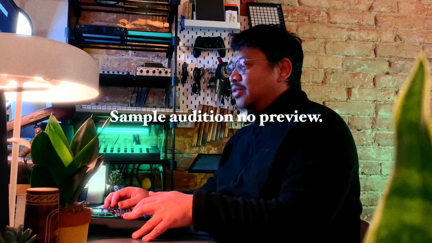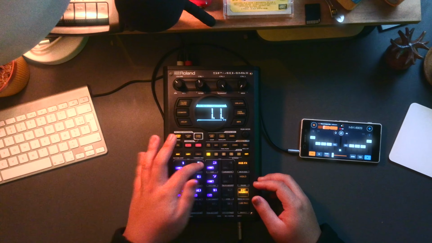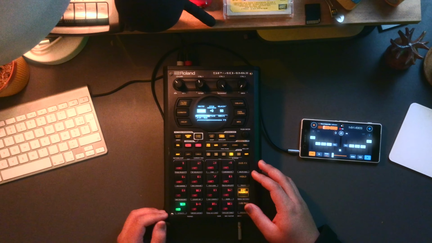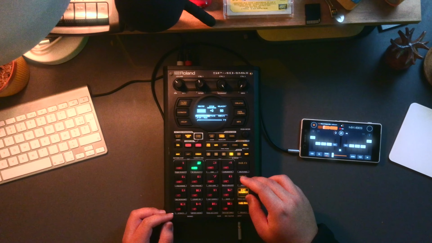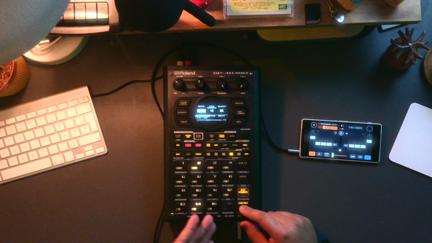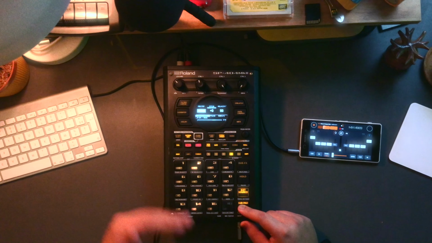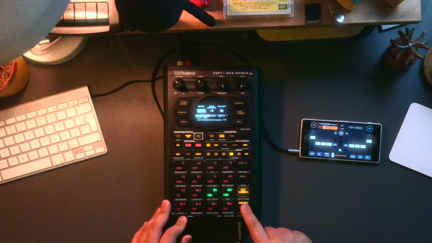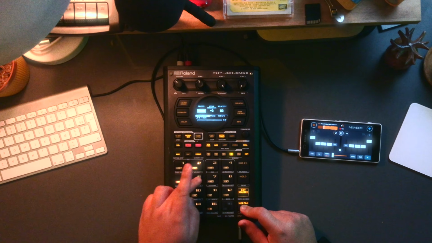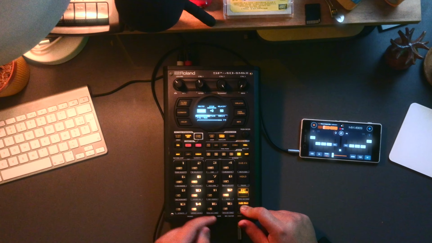A third, what is the third? Have a few of these, man. Let's say I have this sequence. If I enter the record TR mode again, and I go to the sub pad, and I would like to select other songs or other samples that I would like to play or add to this, I can press the sub pad, and then I can choose. So let's say this.